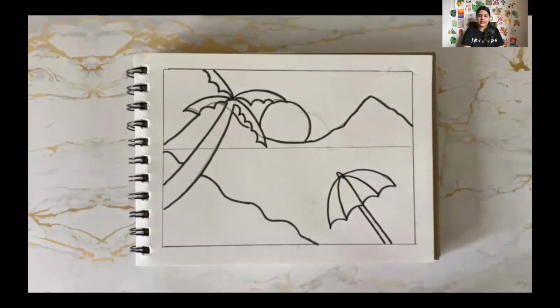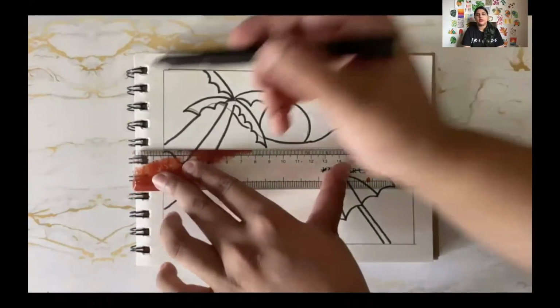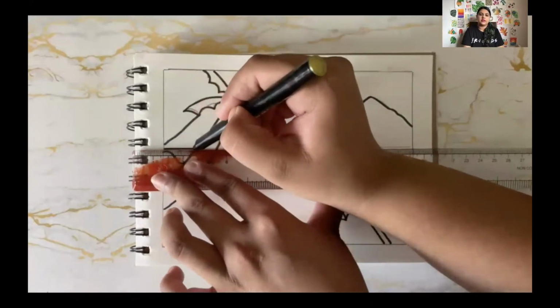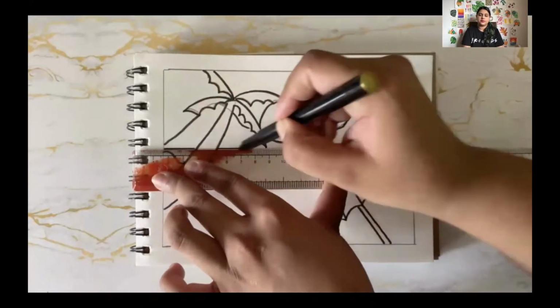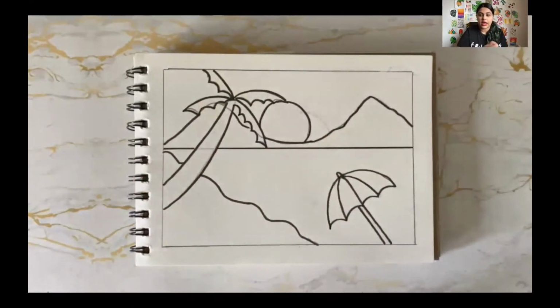Perfect. And then the sleeping line. Here I'm using a scale for the sleeping line. You can do it however you like. Perfect. There we go. And we have our outlining of the whole picture done.